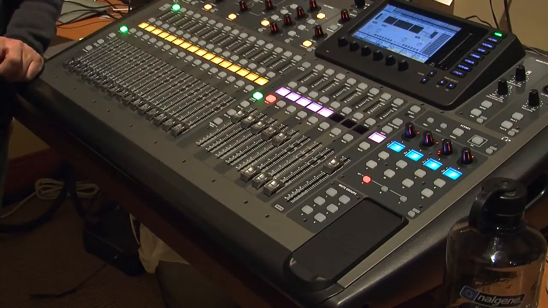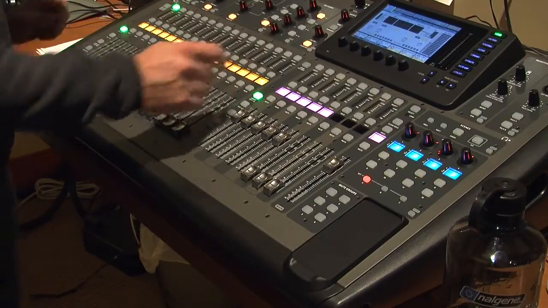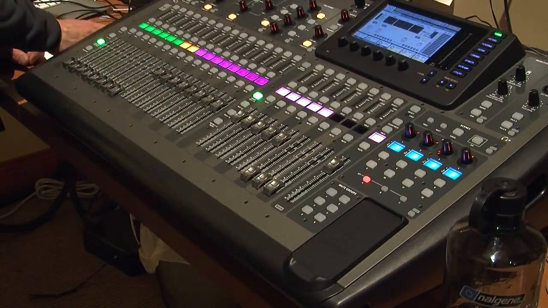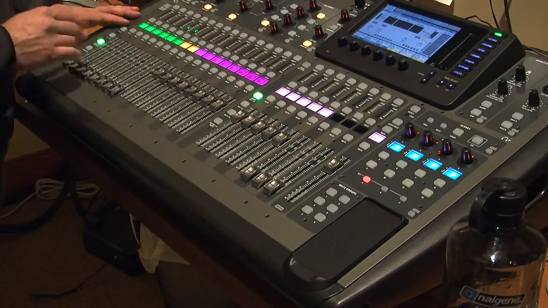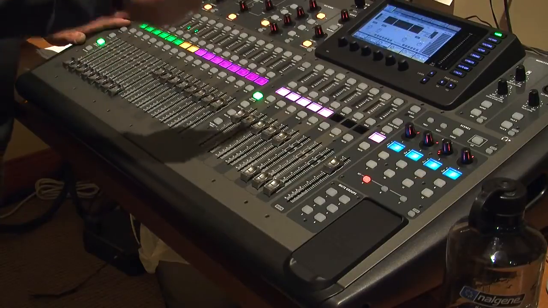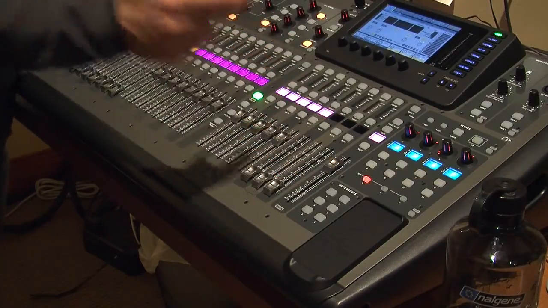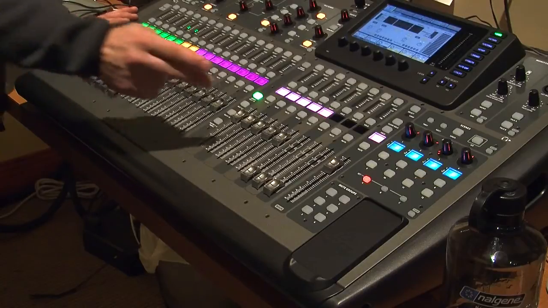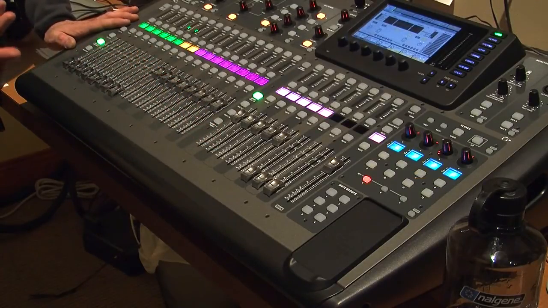And that's always seems to be the problem. For instance, those channels aren't going to the mains, they're going to the DCA. Basically, when you assign something, it goes from here to the DCA, and then the DCA is assigned to the main output. So if the DCA is turned down, you're not going to get any output out of that channel.